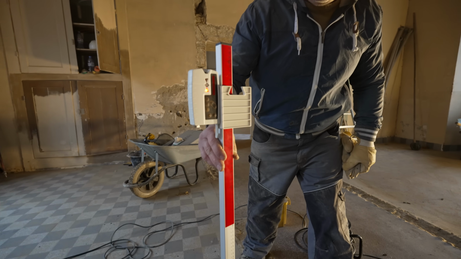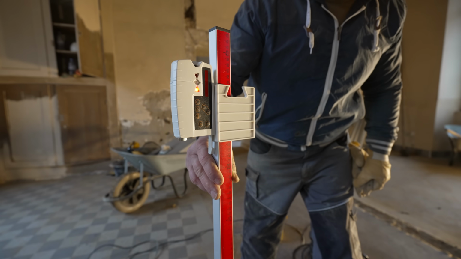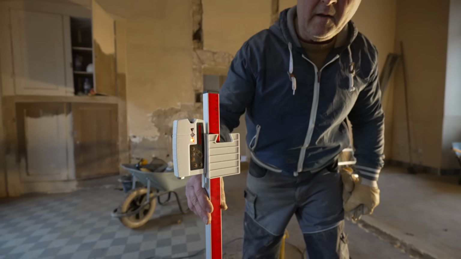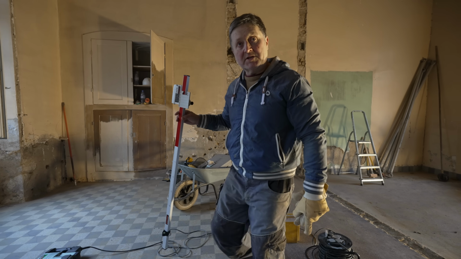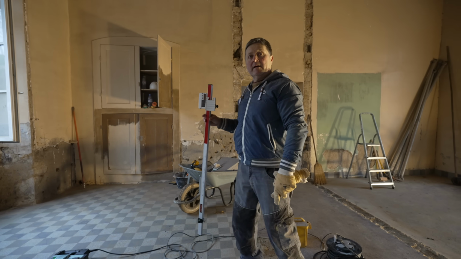What's that, Sean? It looks... Virtually spot on. Yeah, virtually spot on. That's perfect. So we haven't got to take the concrete up, just the tiles. Just the tiles, okay. Yeah, perfect.